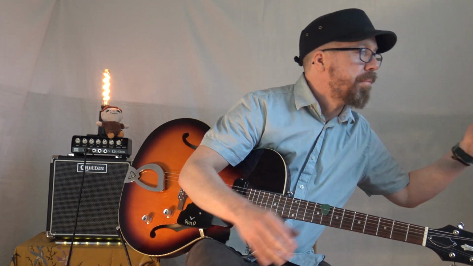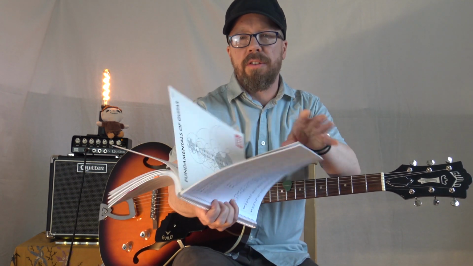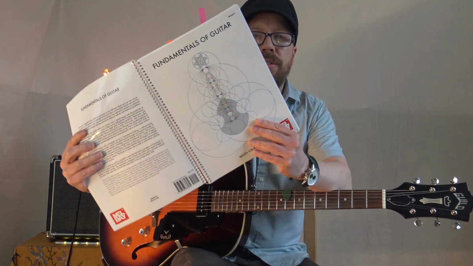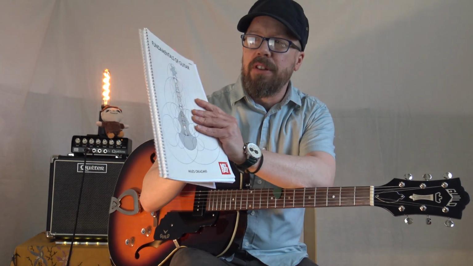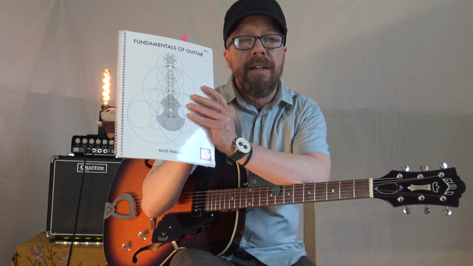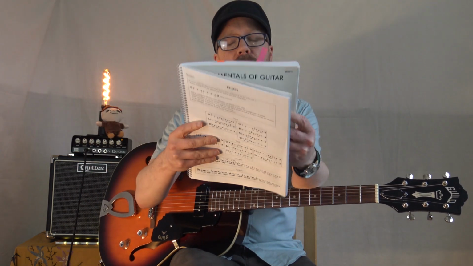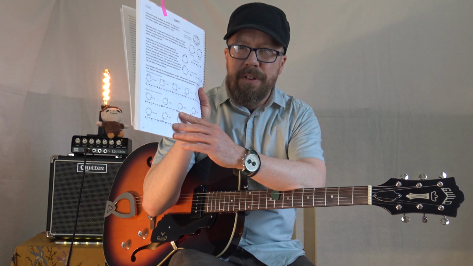In this book, Fundamentals of Guitar, I don't take credit for this idea, it's from this book, Fundamentals of Guitar by Miles Okazaki. He talks about a correlation between all the modes of the major scale and how you can create claves from the same rhythmic shape, with the same rhythmic sequence. So we're gonna take a look at all that and how we can incorporate it into our practice routine. So lots of stuff, let's get right into it.